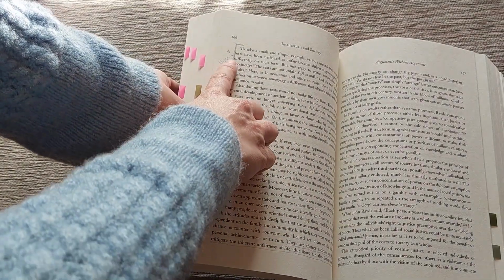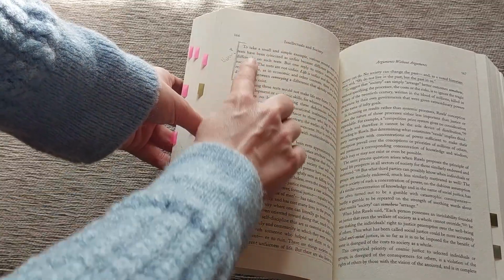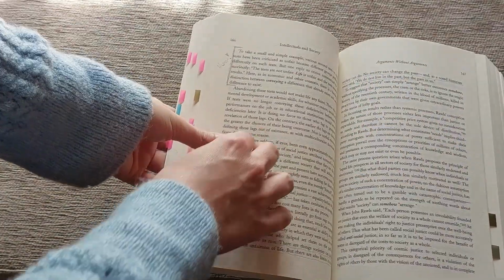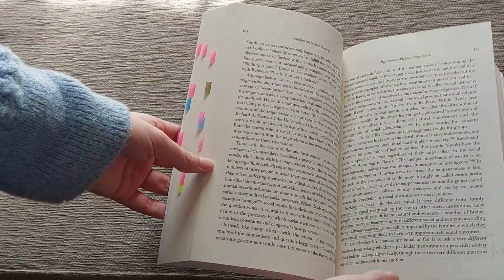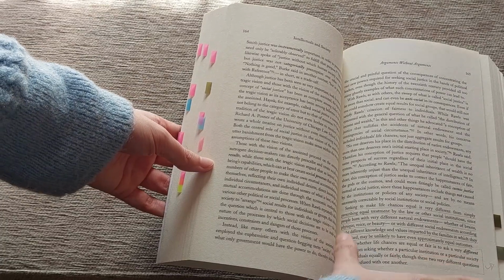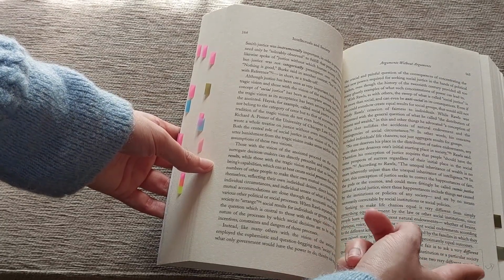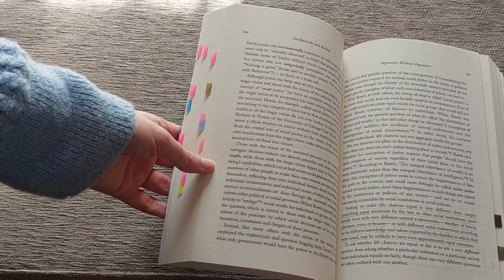And I put an exclamation point. So this is something that for me was a thinking point, and I thought it was interesting. Sometimes I also do this, as you can see, so I don't lose my train of thought.